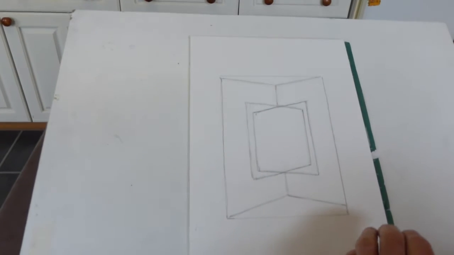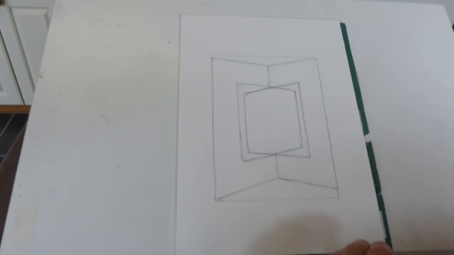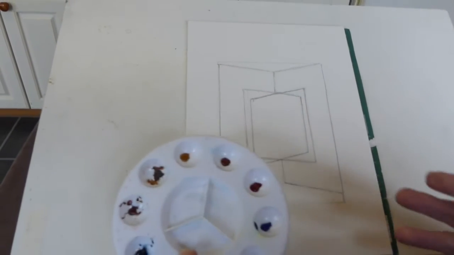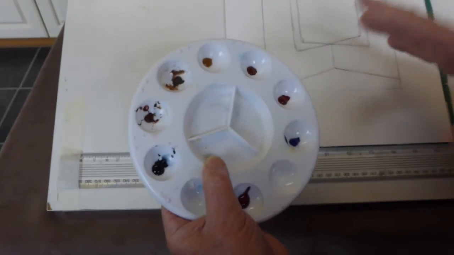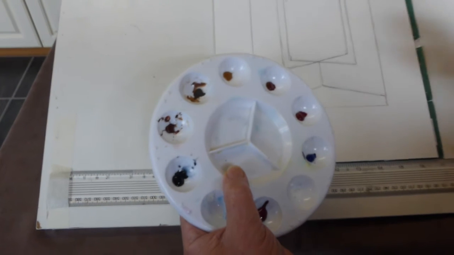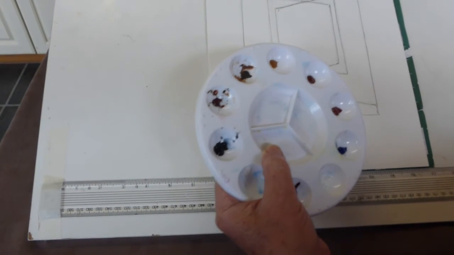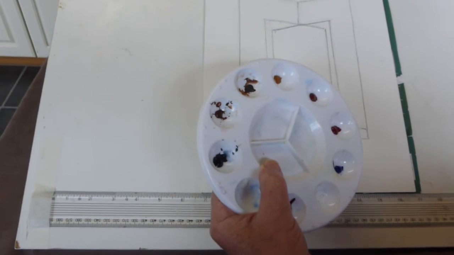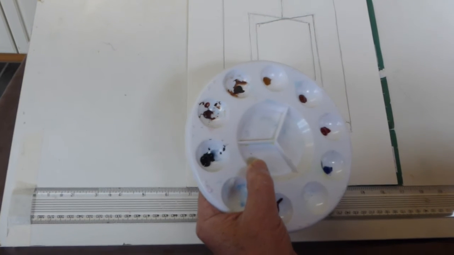So now what we can do is, I've got some colours going here. I've got a mix. You can do whatever you want. Just have a bit of fun. Splosh the colour about. Again, I would suggest that you start off with the lightest colour first.